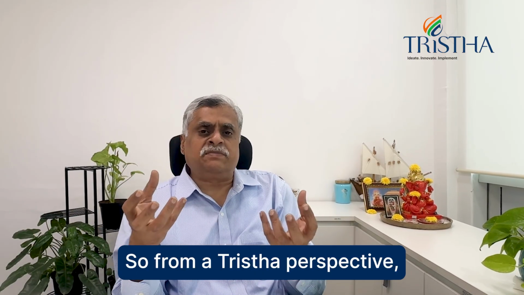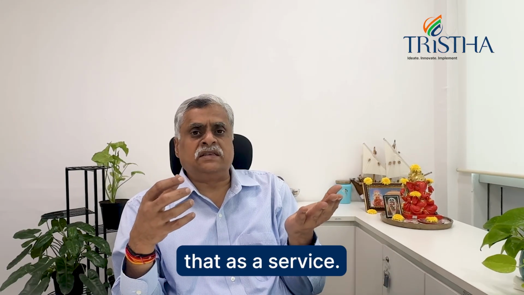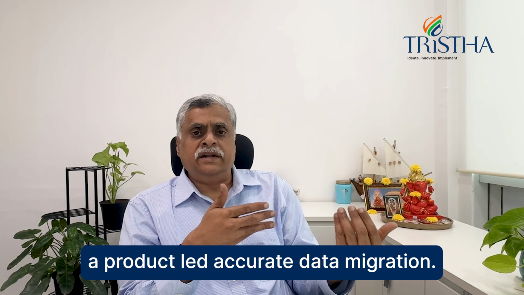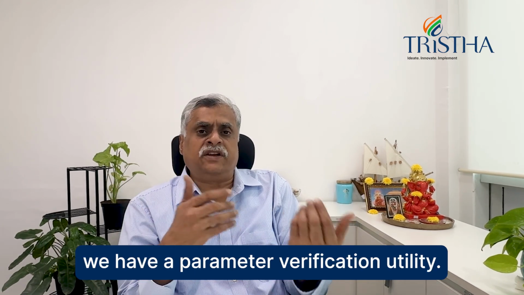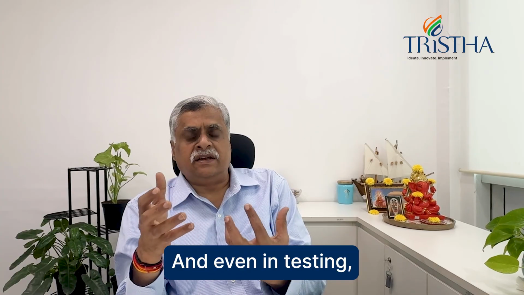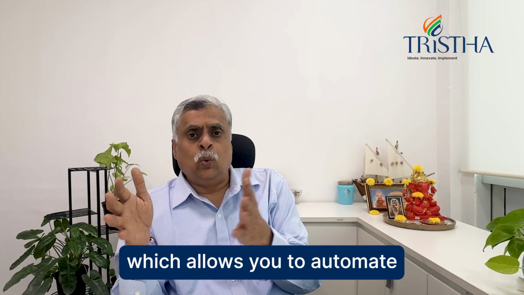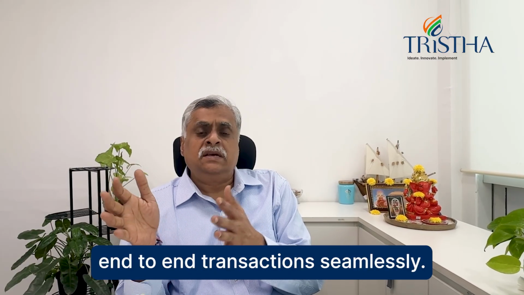So from a Tristha perspective, what we look at is quality assurance. Requirements: yes, we offer that as a service. For data migration, we have a product-led accurate data migration. From a parameter point of view, we have a parameter verification utility. And even in testing, we have a highly differentiated test automation cum test management platform, which allows you to automate end-to-end transactions seamlessly.